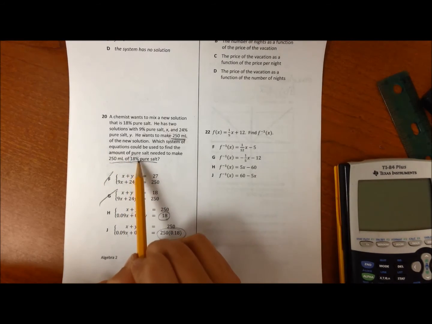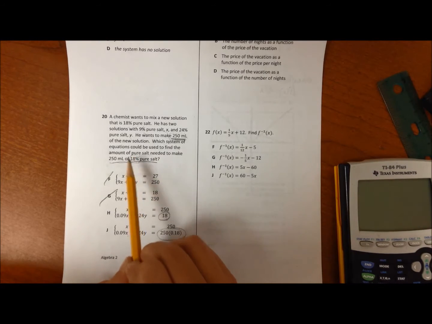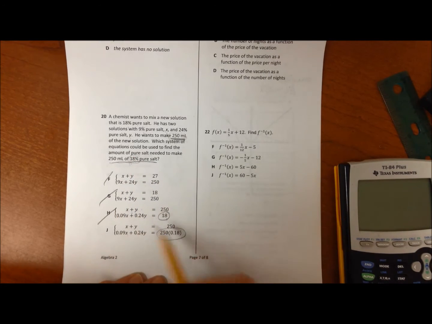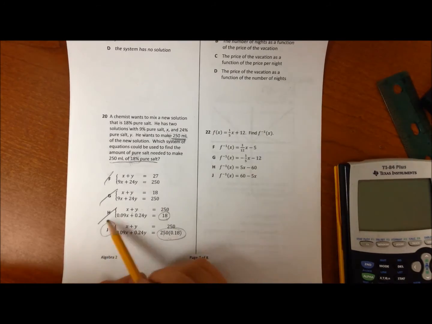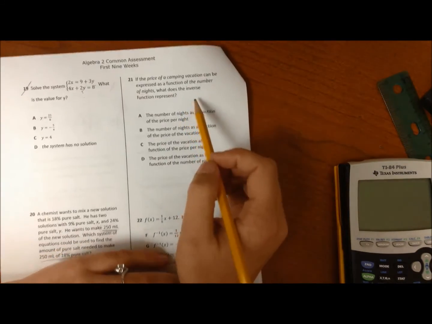18%. What do we always do per percent? Change them to a decimal. Did they do that here? No. The answer is this. Because you want 18% of 250. There's my answer. Okay. Alright, number 21 real quick is another inverse.